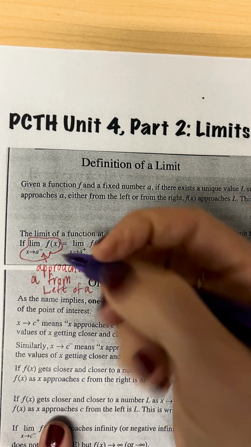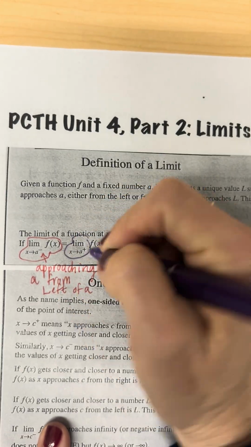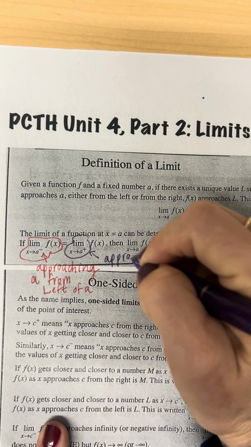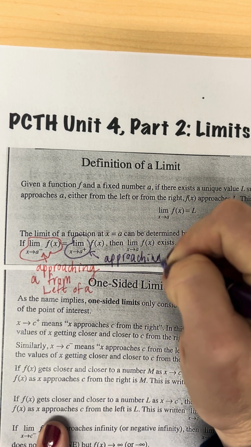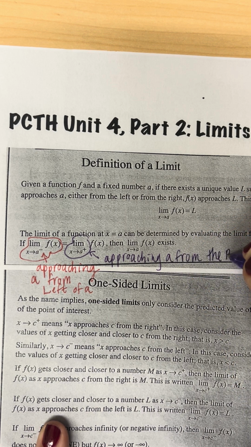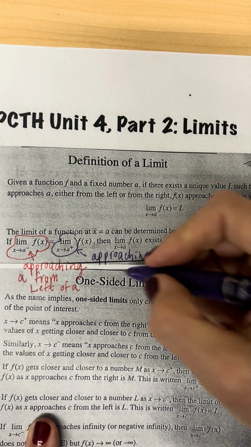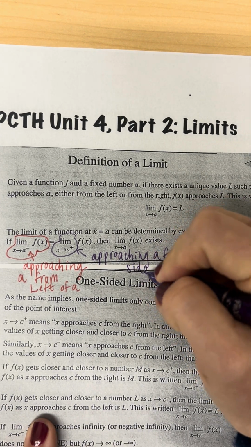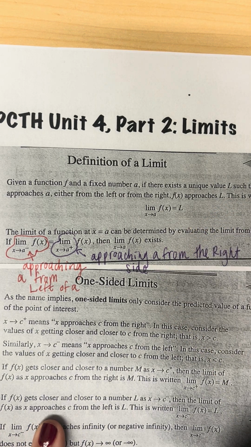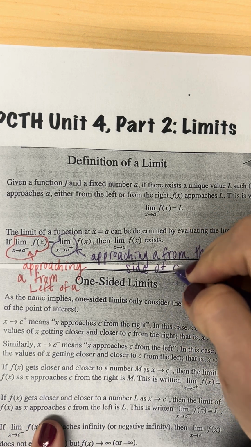And then if you see the little plus here, then that means it's approaching a from the right side of a. So it's not necessarily positive and negative. It could be in any quadrant, but it just means from the left of that value and from the right of that value, the right side of a.